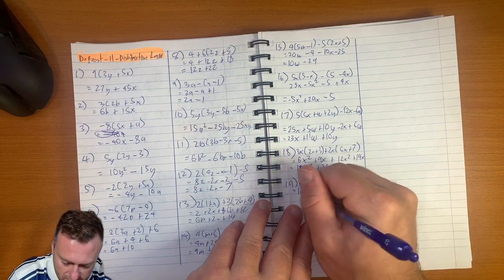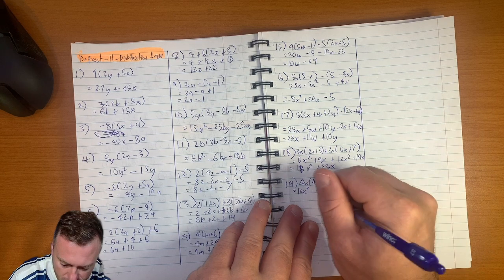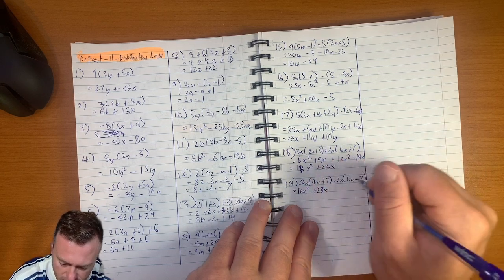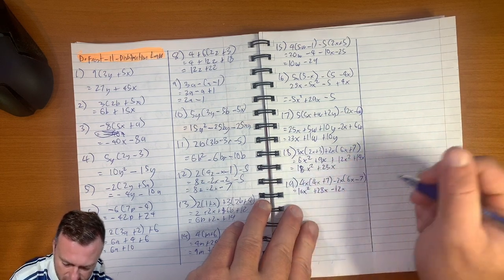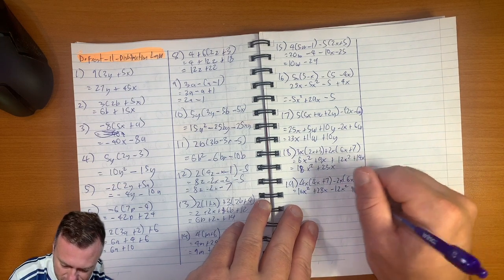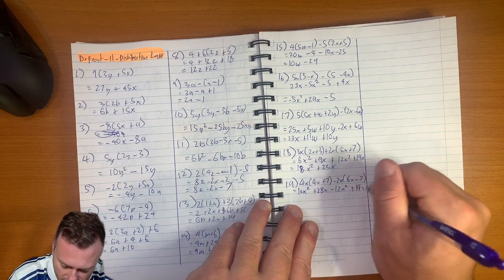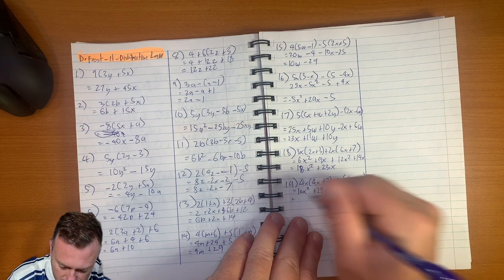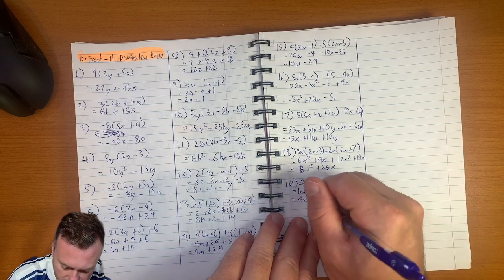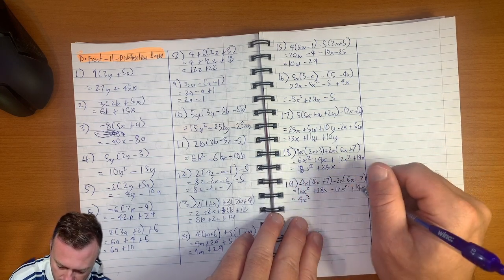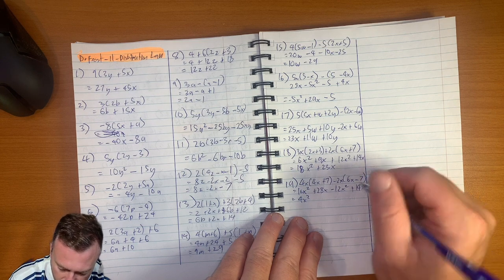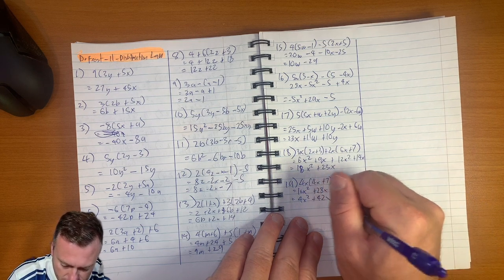So if we expand that, we get 16x squared plus 28x minus 12x squared plus 14x. Group the like terms, so that becomes 4x squared. And then 28 plus 14, 42, plus 42x.